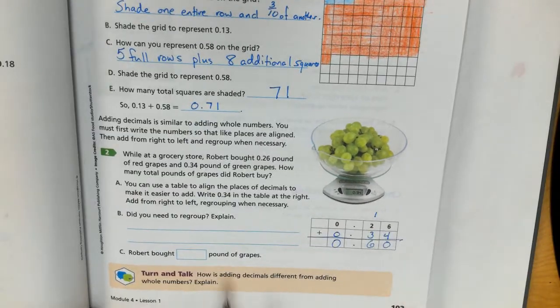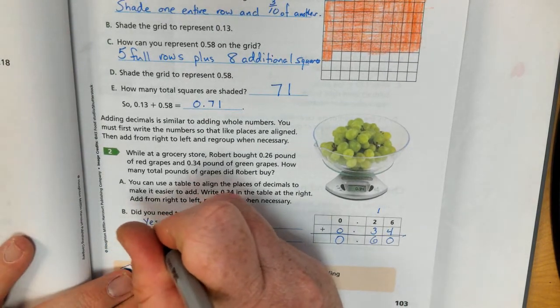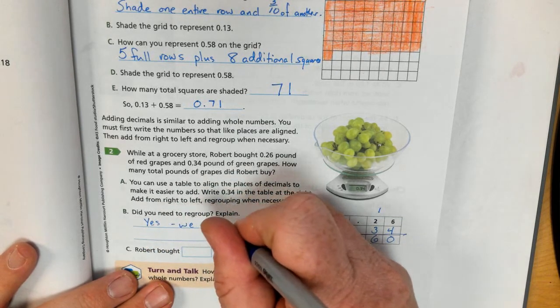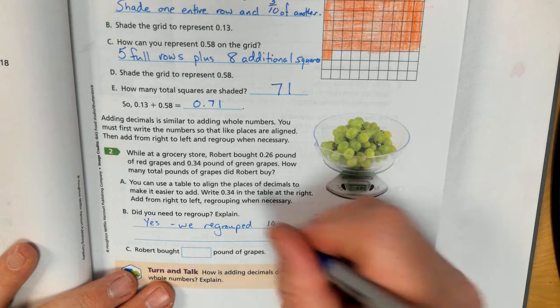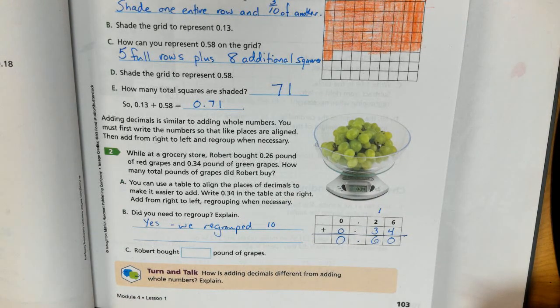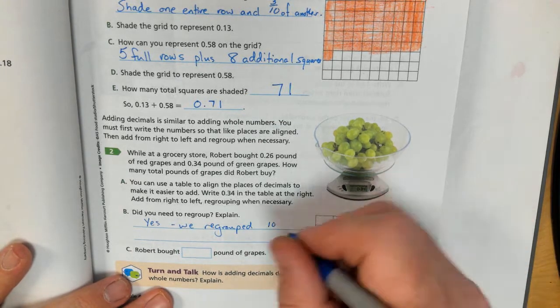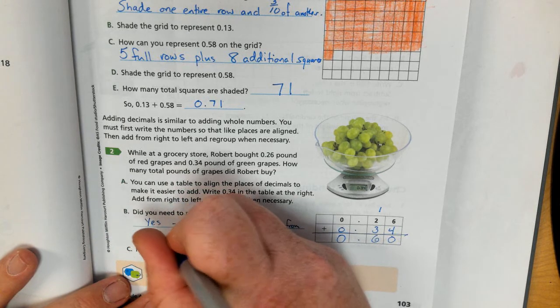Okay? So the question says, did you need to regroup? Yes, we did. Right here. Yes. We regrouped 10 from the hundredths place.